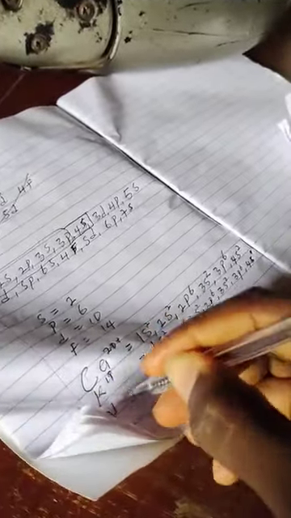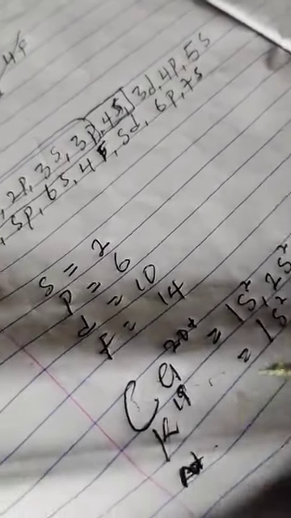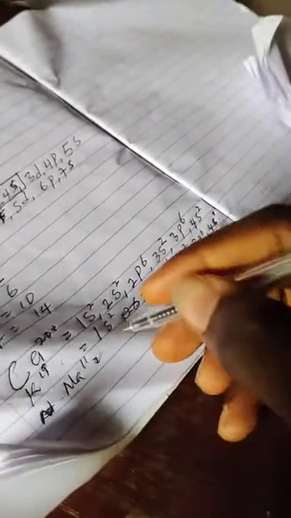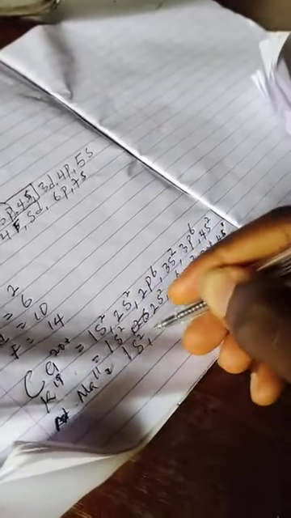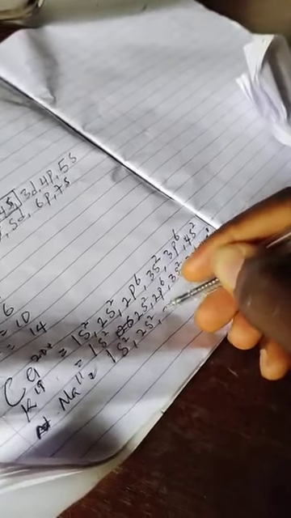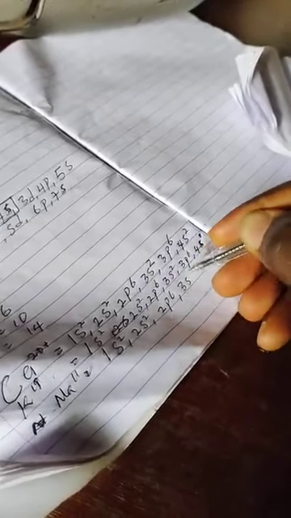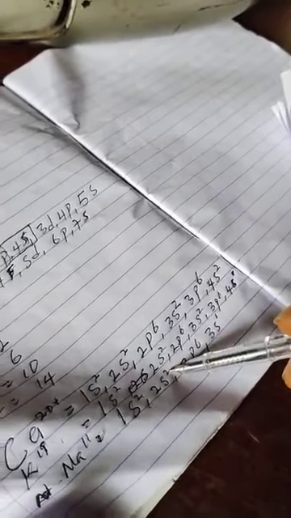Now we also did for sodium. Sodium is 11. So if I'm drawing for 11, what will I do? This will be 1s2, comma, 2s2, comma, 2p6, comma, 3s1. So you look at it now: 2 plus 2, 4. 4 plus 6, that's 10, 11.